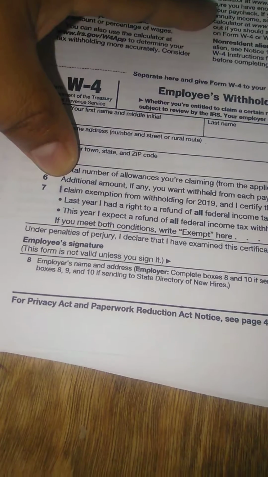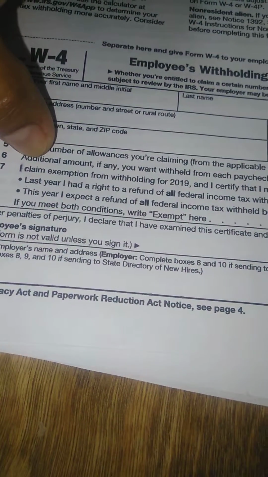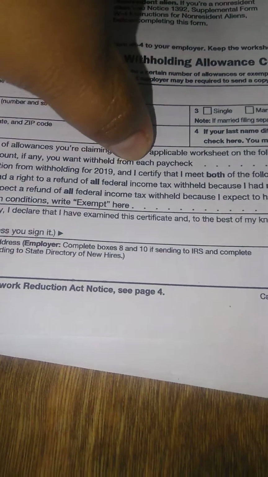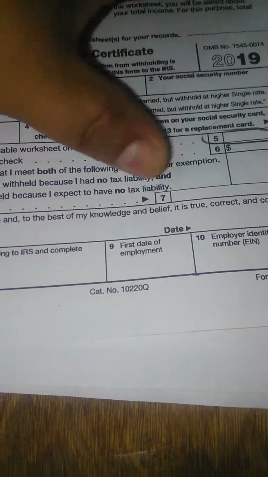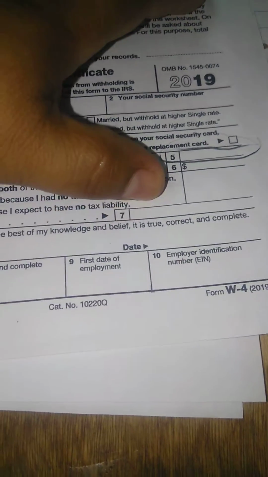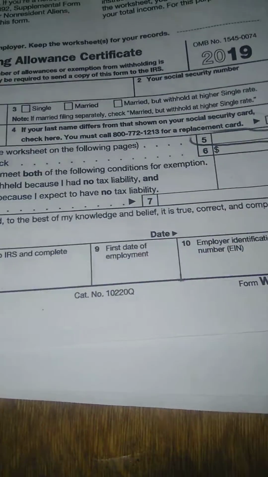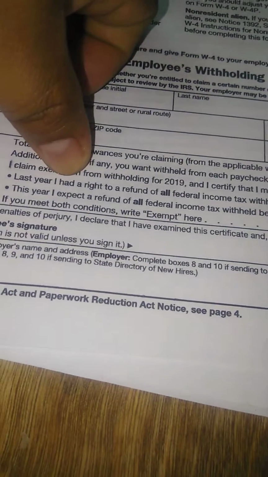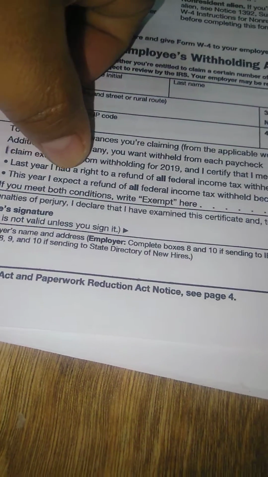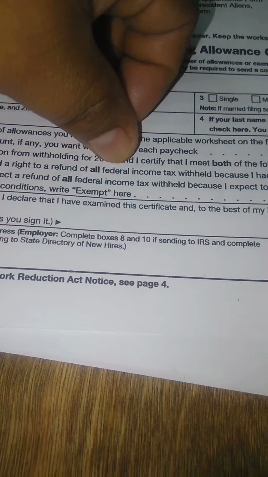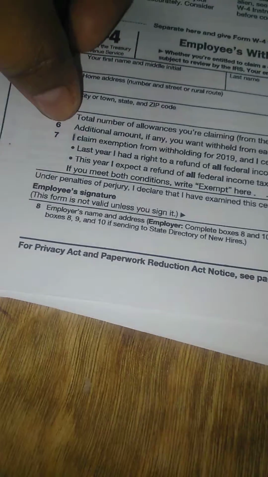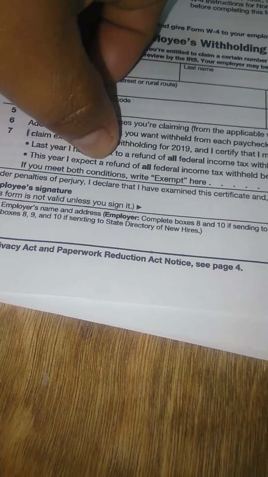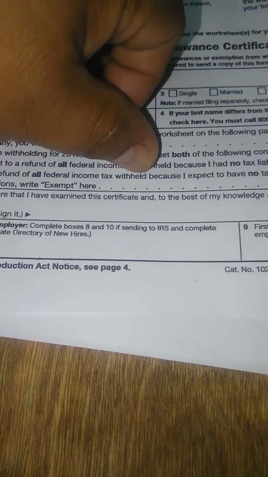Let's see, and then number 7, it says, I claim exemption from withholding for 2019, and I certify that I meet both of the following conditions for exemption. One time I had put exempt on there, and this is why. It says here, last year I had a right to a refund of all federal income tax withheld because I had no tax liability. And this year, I expect a refund of all federal income tax withheld because I expect to have no tax liability.